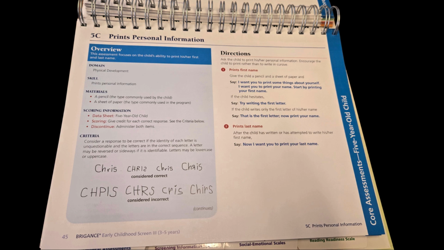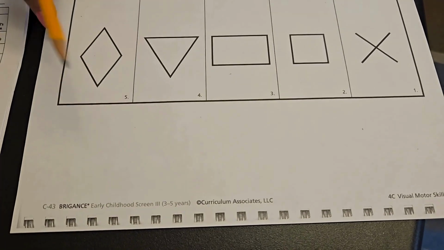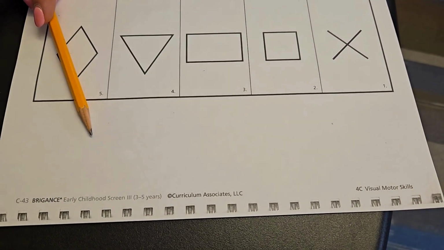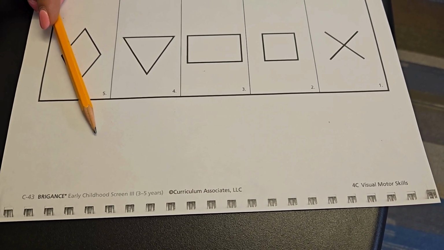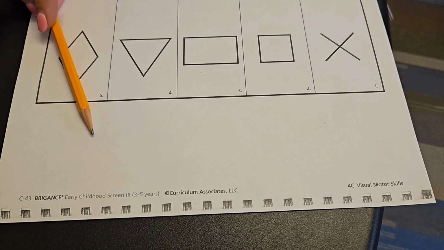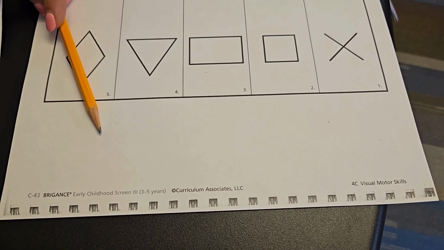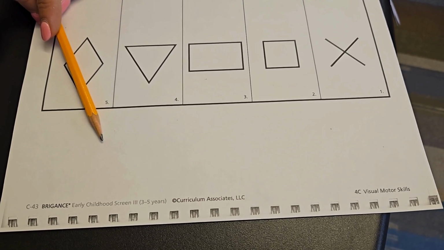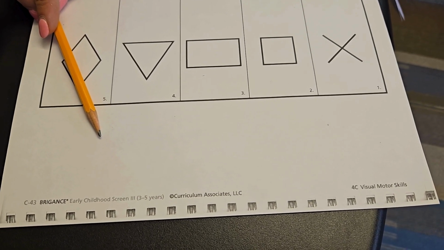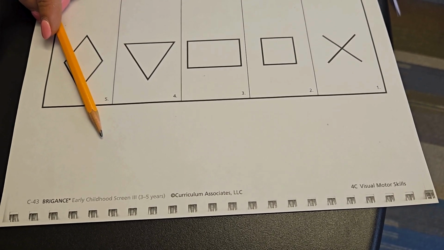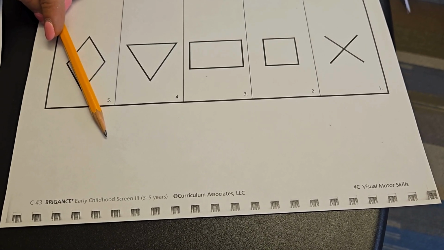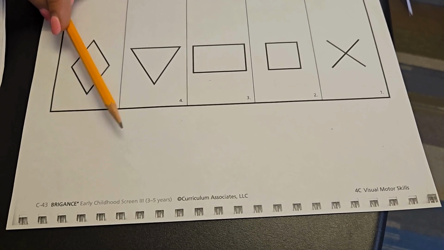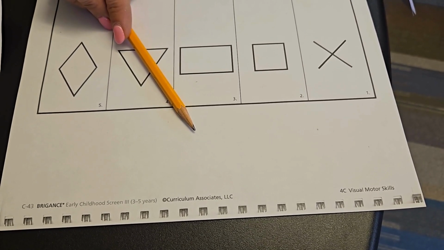5C, prints personal information. Using a pencil, you'll give it to the child and they will use this area. You will say, I want you to print some things about yourself. I want you to print your name. Start by printing your first name. If the child hesitates, say, try writing the first letter. If the child writes only the first letter of his or her name, say, that's the first letter, now print your name.